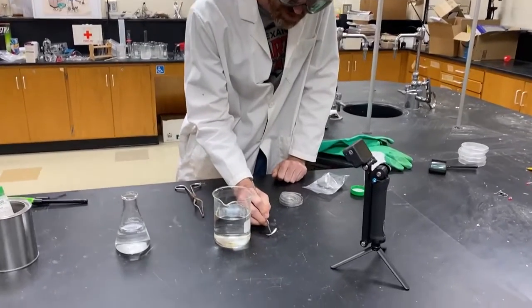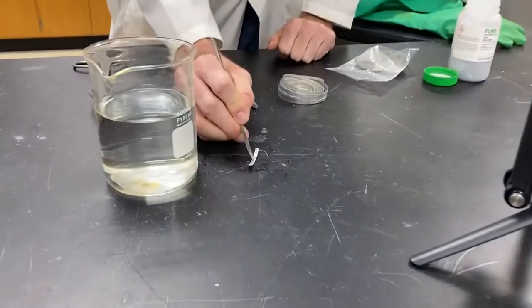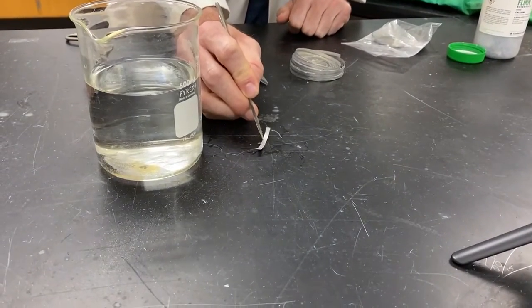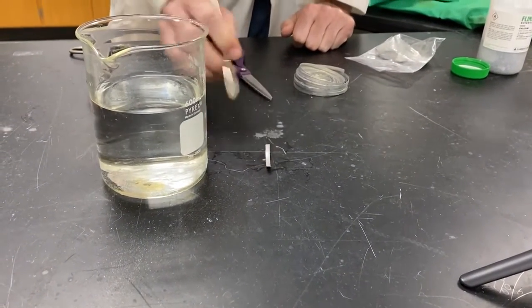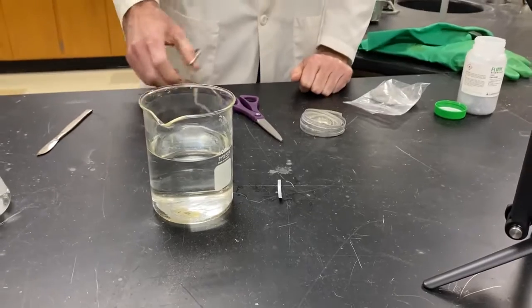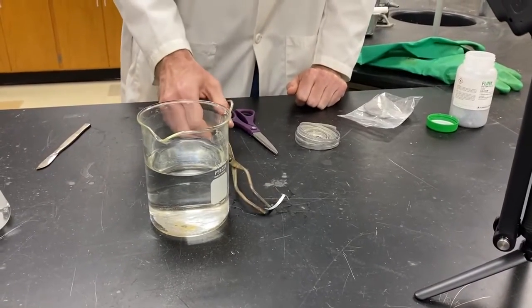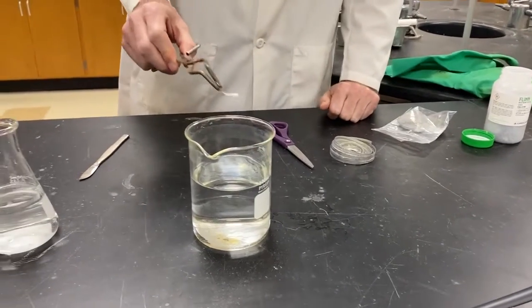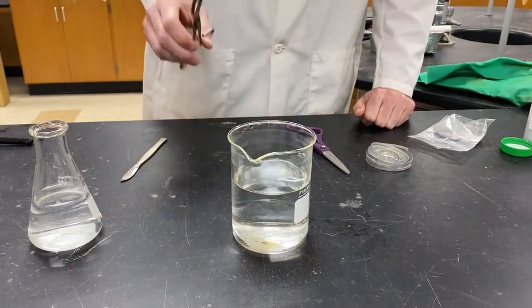It doesn't make too much of a dent, so it's not super hard, but it's also not super soft, as you'll see in some of these other metals. And so this is just a simple strip of magnesium. And what we're going to do is put it in here. All right, drop it in the water.